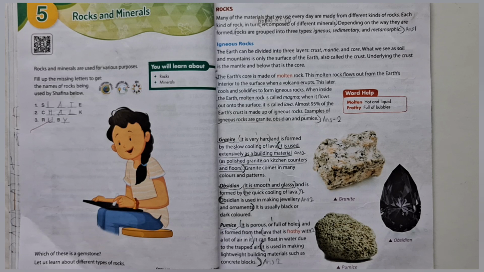Pumice: it is porous, or full of holes, and is formed from lava that is frothy with a lot of air in it. It can float in water due to the trapped air. It is used in making lightweight building material such as concrete blocks.